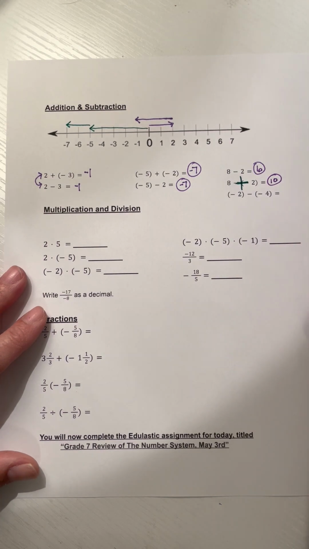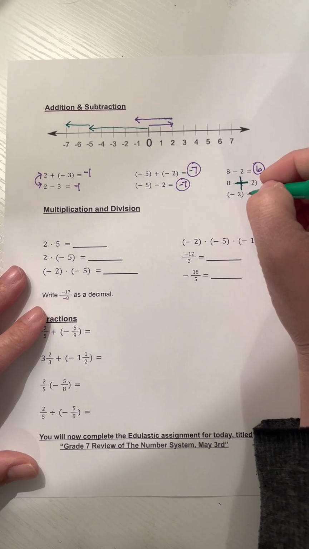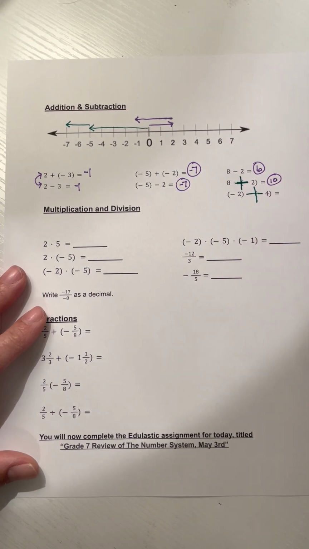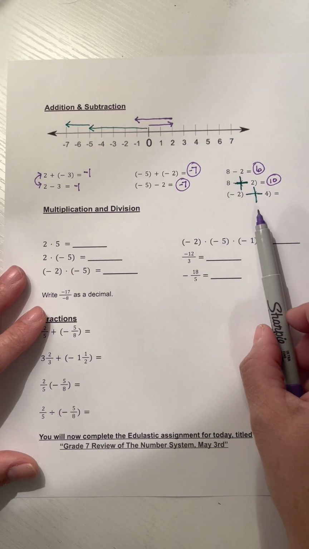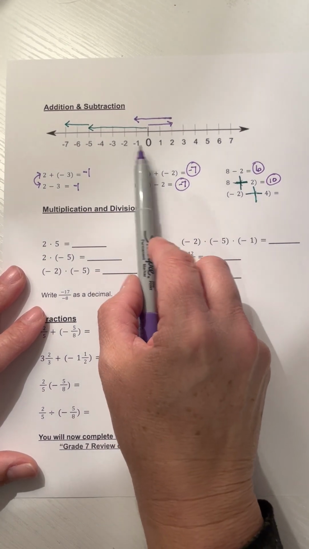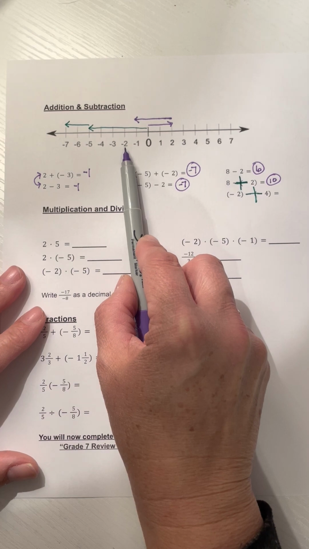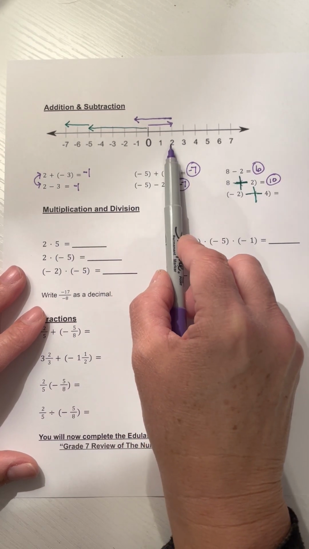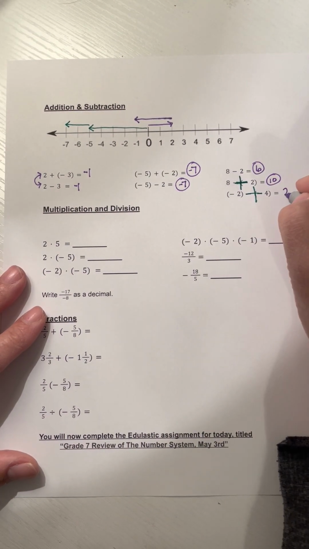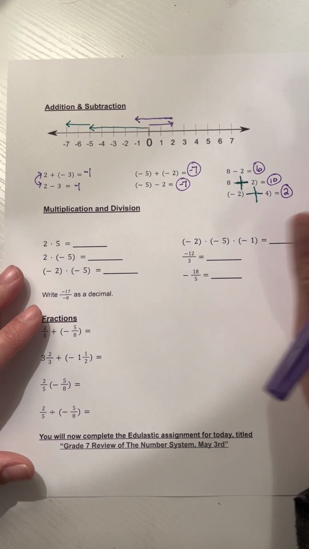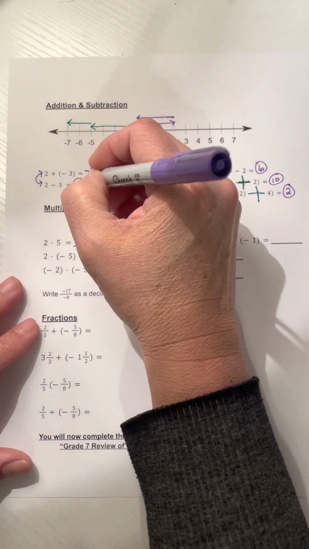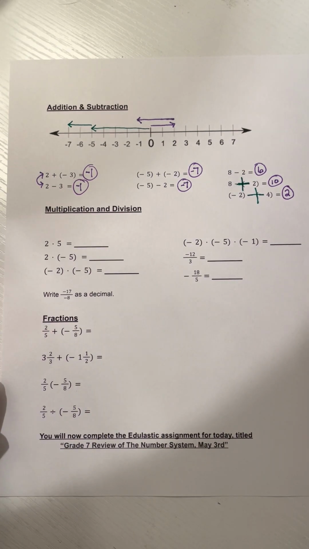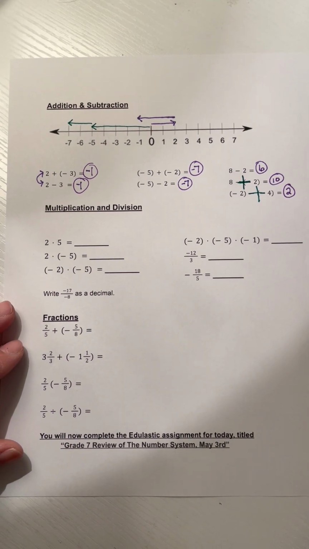Same thing happens on this one. -2 plus +4. So I might have to go back to the number line for this one. You go left 2, but then you add 4. So 1, 2, 3, 4 lands at +2. As a class, we got where we were pretty good at these adding and subtracting negatives and positives.